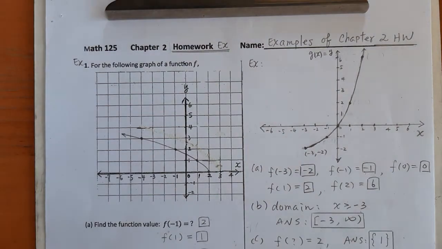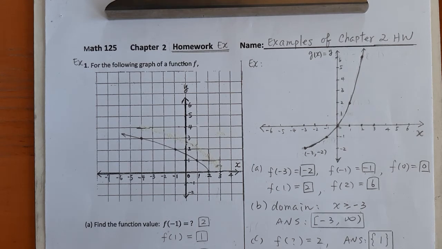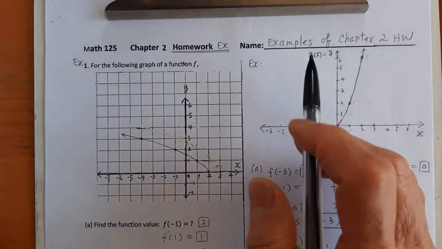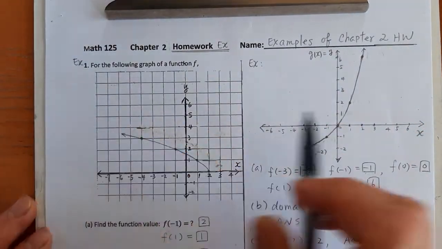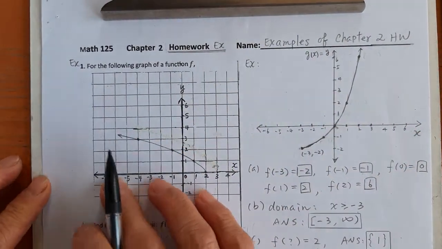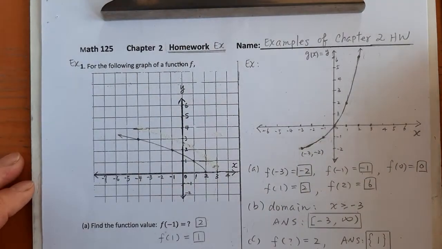This is Math 125 Intermediate Algebra. Today we are going to learn Chapter 2. The topic is functions and their graphs. Here are examples of Chapter 2 homework. This is the first question.